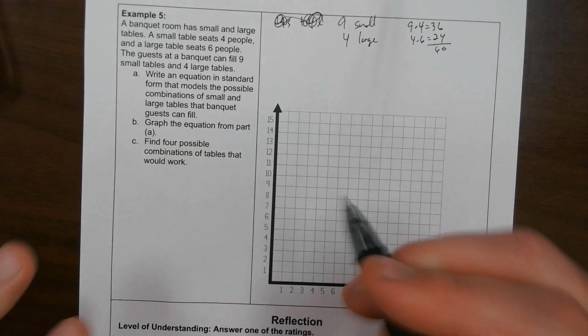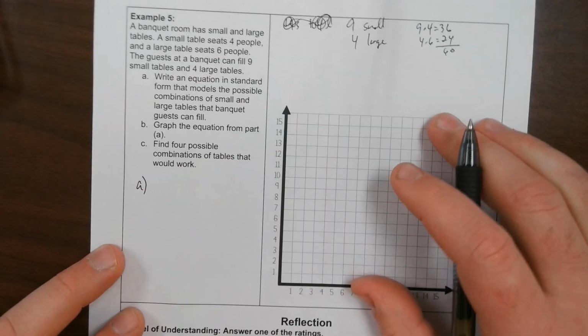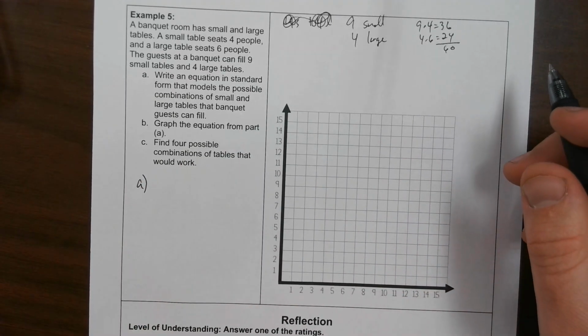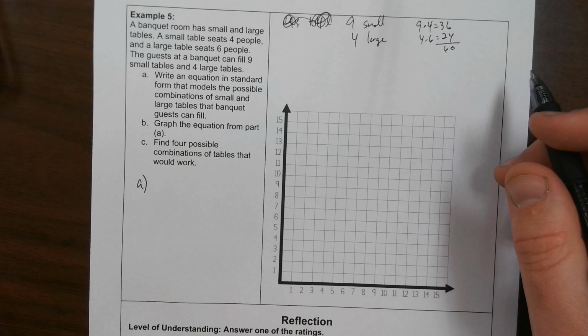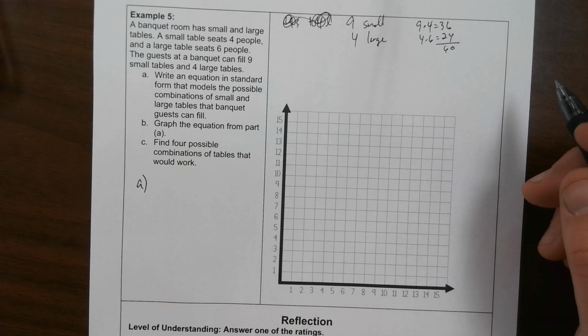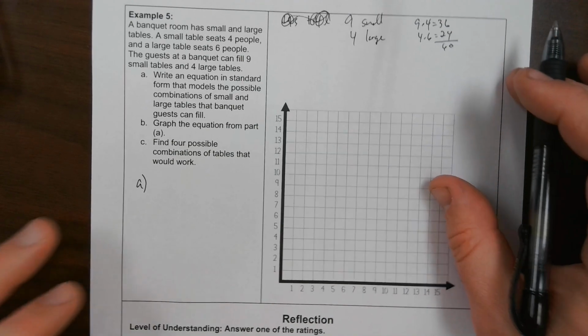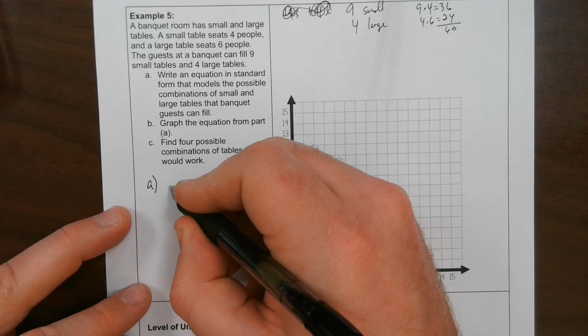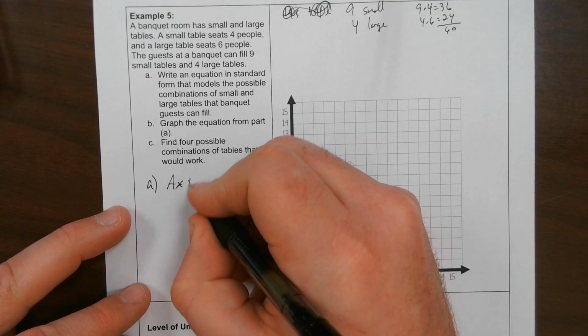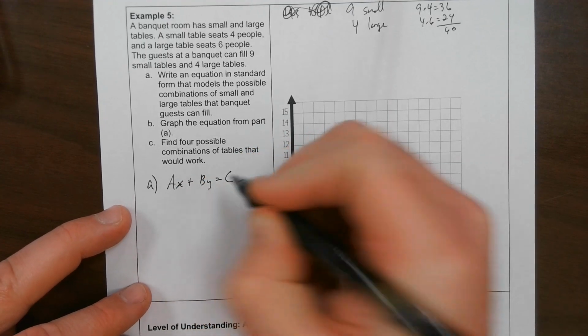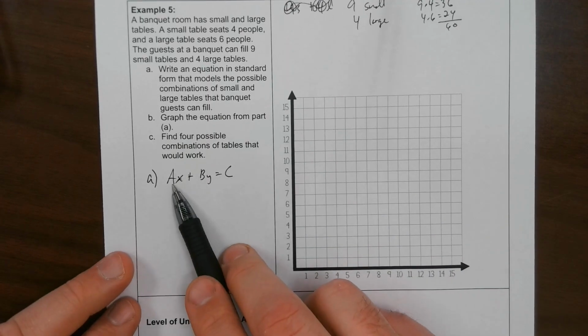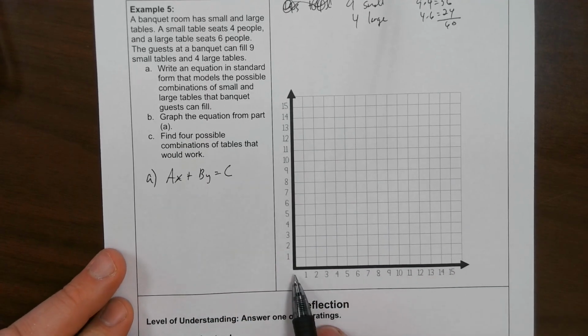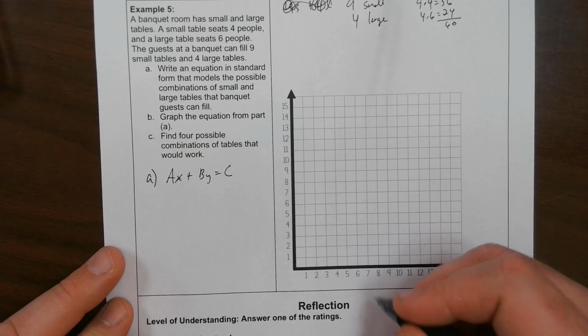Okay. Now, part A is asking us to write an equation in standard form that models the possible combinations of small and large tables that the banquet can fill. So standard form is AX plus BY equals C. Normally we would use X and Y, but we can actually label our X-axis.